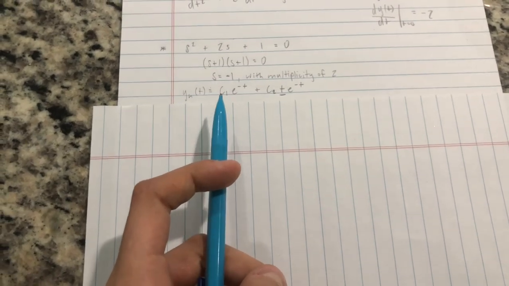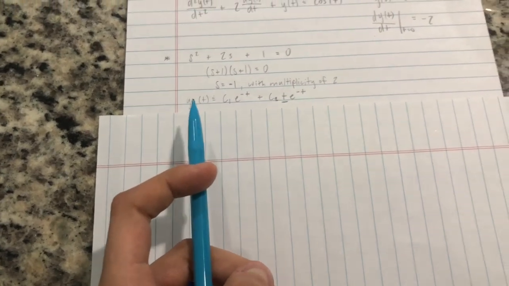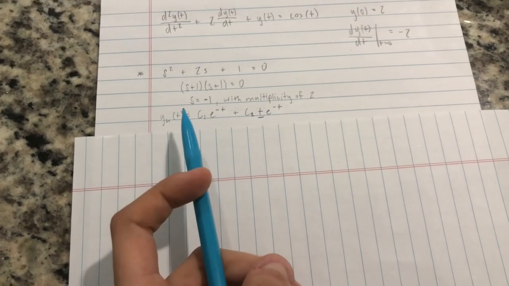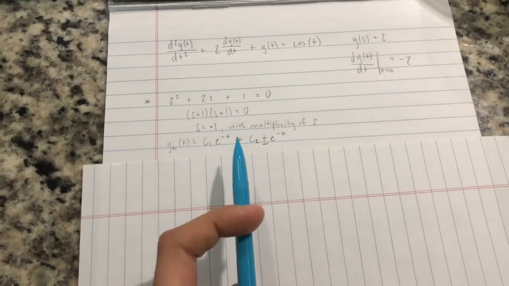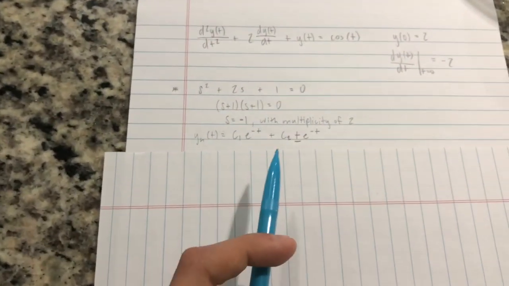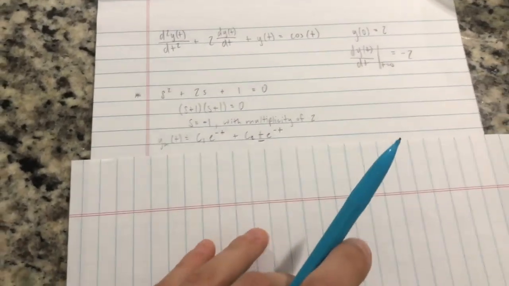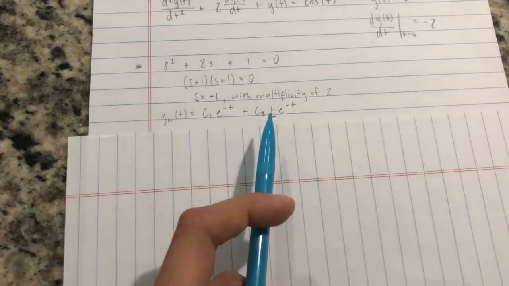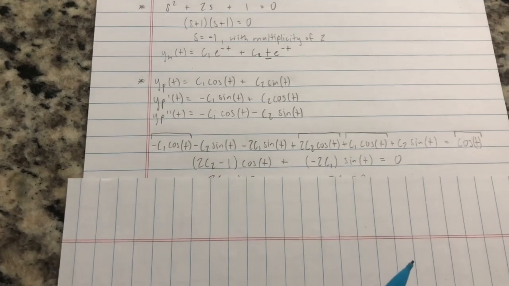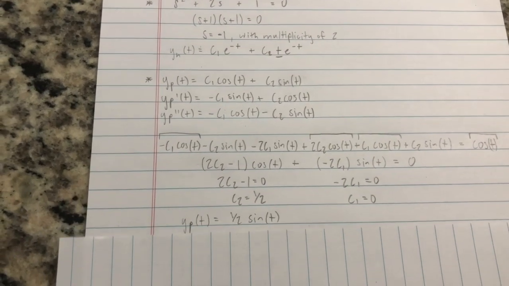As you know, for those who are in differential equations or who have taken it, the solution to that is to multiply by t, because you cannot just say c1 e to the -t plus c2 e to the -t. Otherwise, the math will tell you you're wrong later on. So just to avoid that, multiply it by t. All right, and then we're going to find the particular solution.